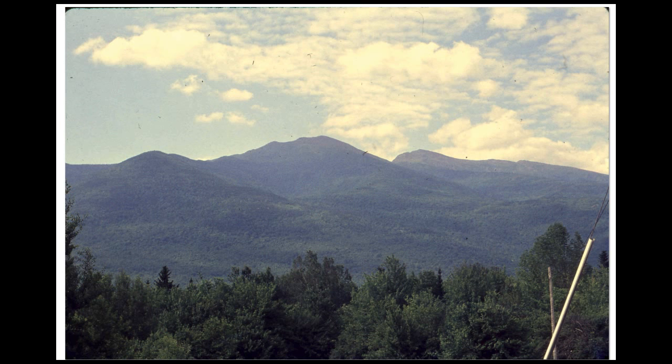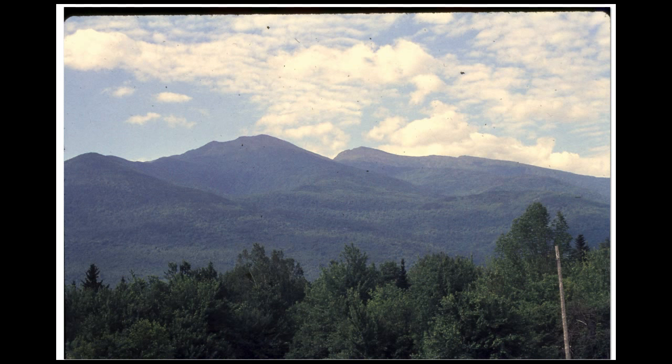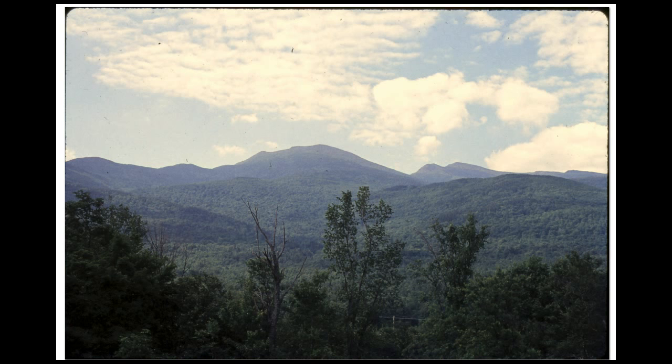Now we are a little closer. I believe maybe this one is Mount Washington. A little closer look at it there. Another shot. And still another shot. The presidential range.